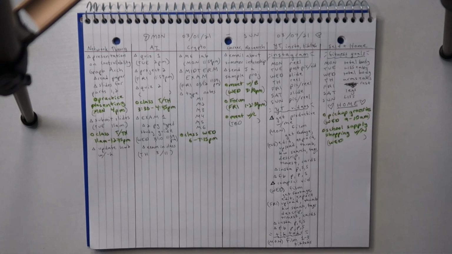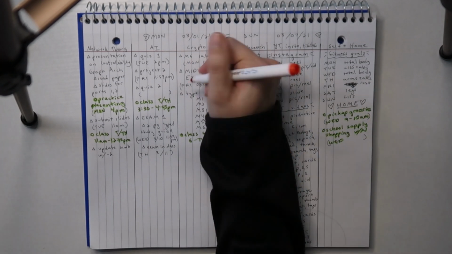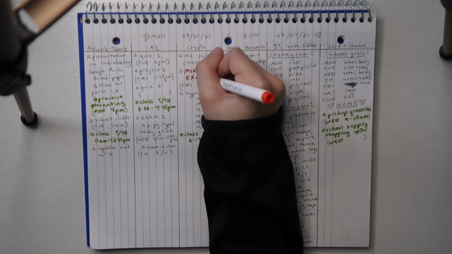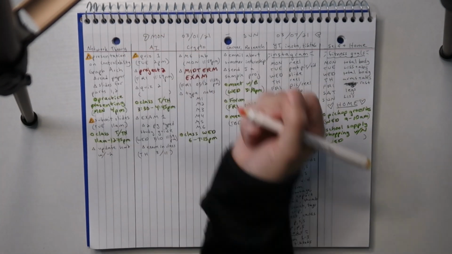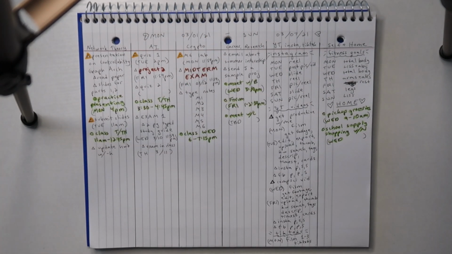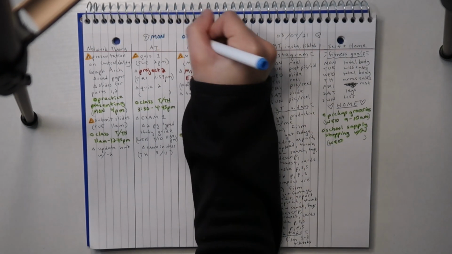Now I'm going to pick up a red marker to denote the most important or the most difficult tasks for my week. And then lastly, I use a yellow marker to denote the tasks which are due the soonest for the week. That way I can get them done first and I won't be behind in anything.